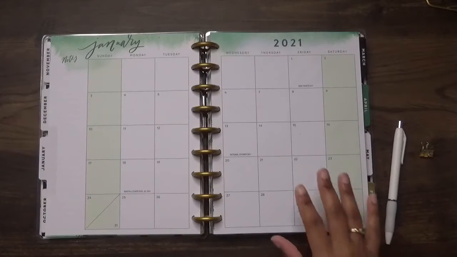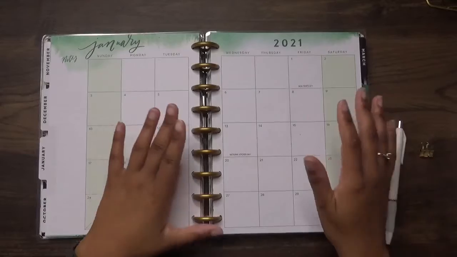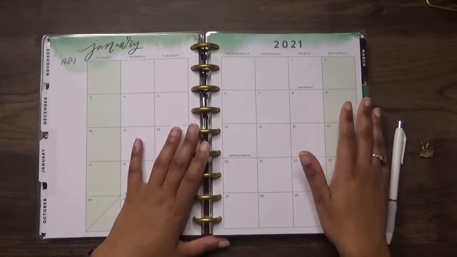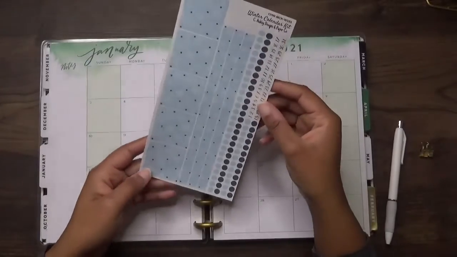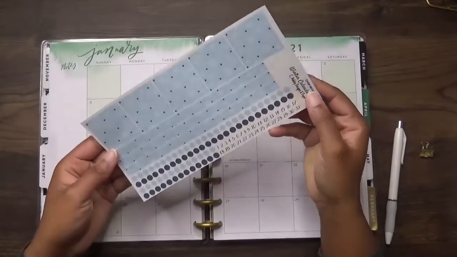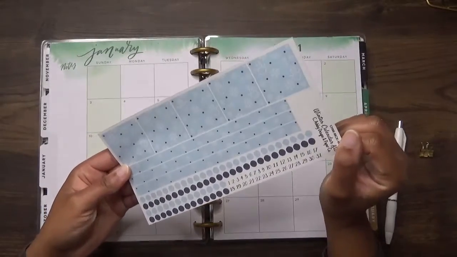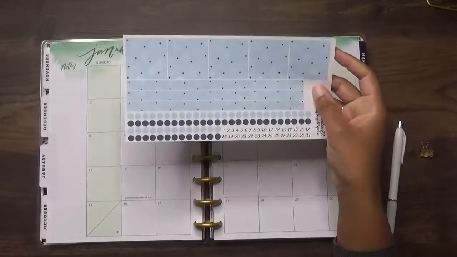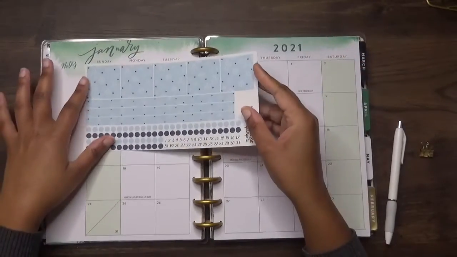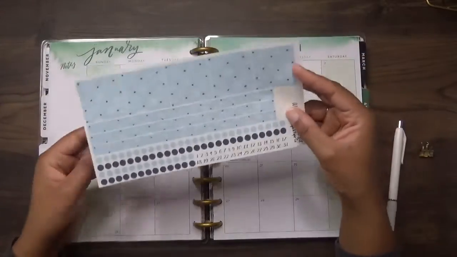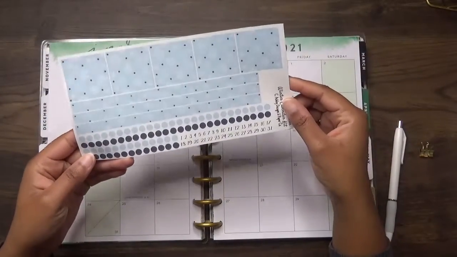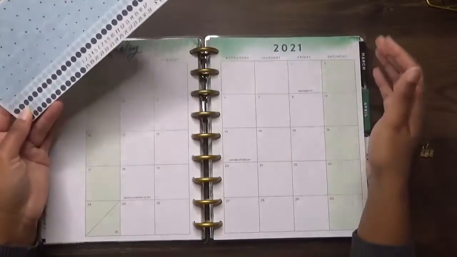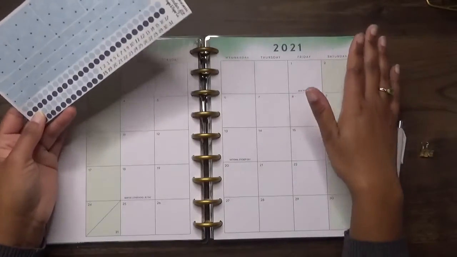Let's go ahead and jump right into setting up my January budget spread. To get started with my January spread, I have this winter calendar kit. This is sized for the classic Happy Planner size that I have right here in front of me. So that is what I'm going to be using just to update the colors here.